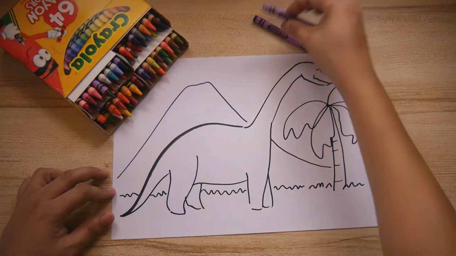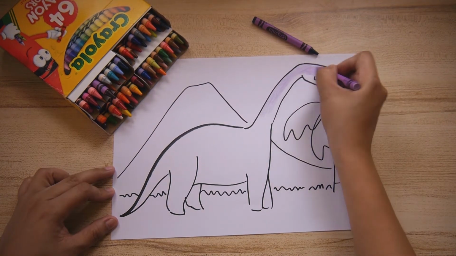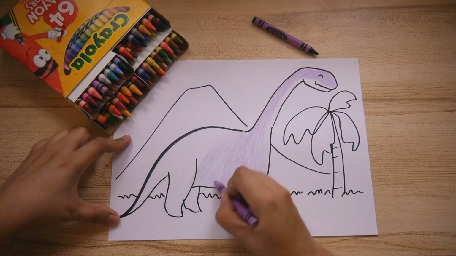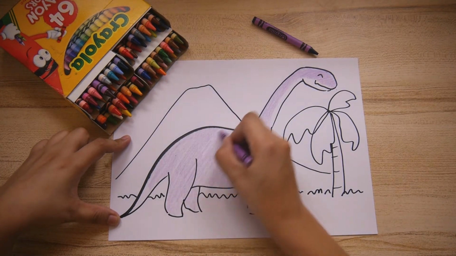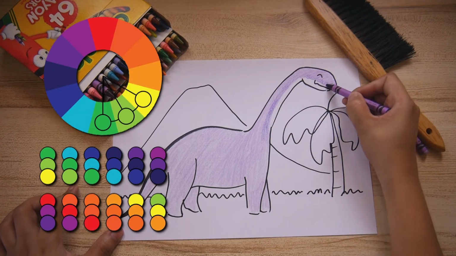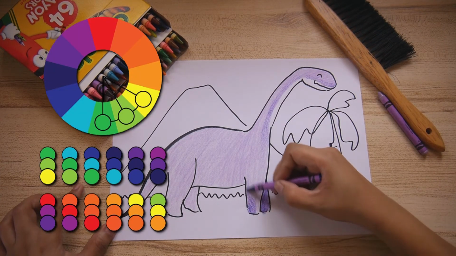Try using different colors of the same hue. By that, I mean if you have violet, for example, then use red-violet, blue-violet, indigo, lavender, and other analogous colors. Analogous colors are the colors that sit side by side each other on the color wheel.